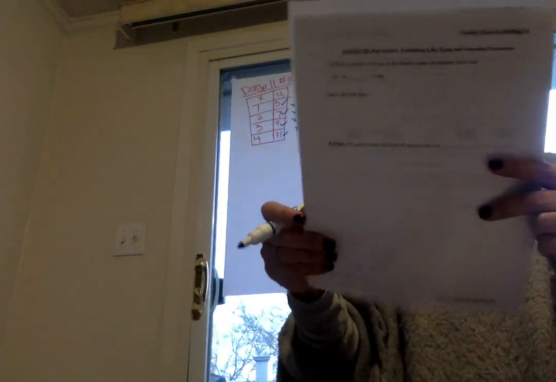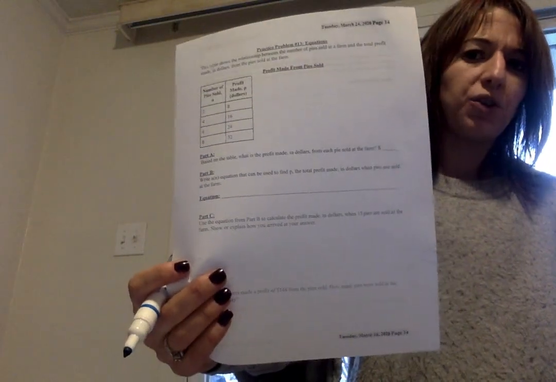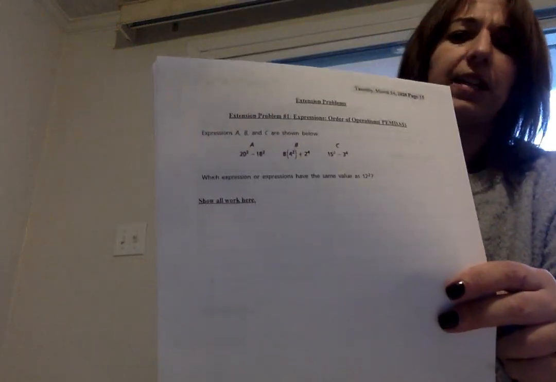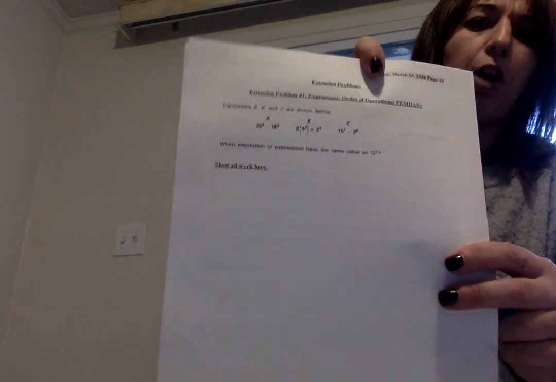And the same thing on page 13, we modeled how to do that one. But we're going to pay our eyes and ears. This question I just modeled before, so you can look back at that example. But I am going to model page 15 as I promised, because some people asked for help on that one.